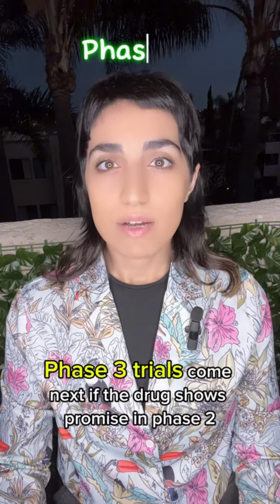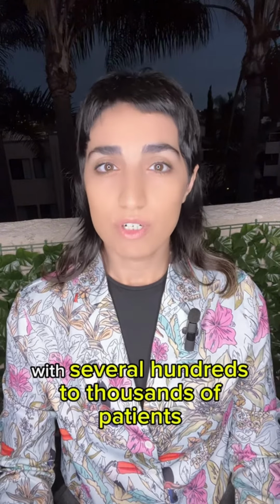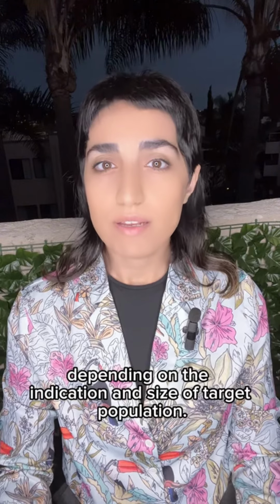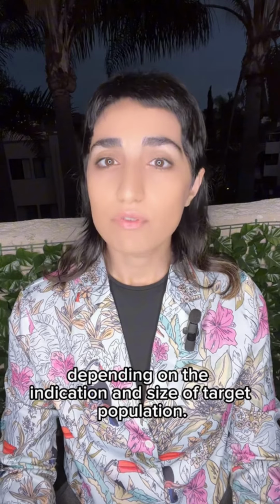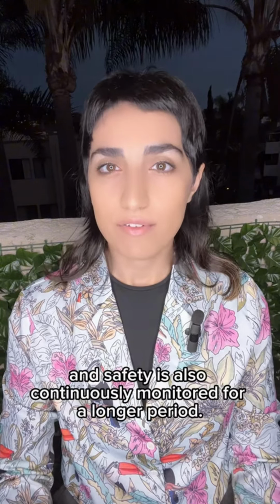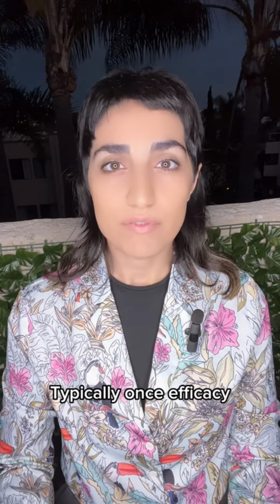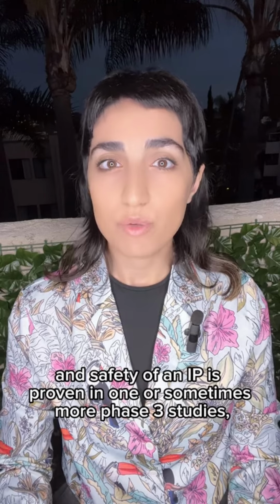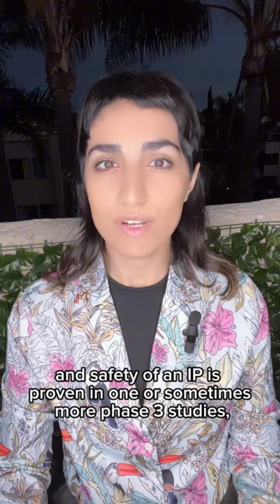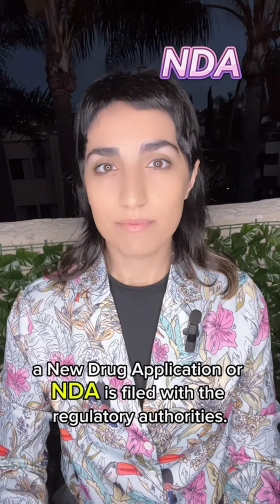Phase 3 trials come next if the drug shows promise in Phase 2, with several hundreds to thousands of patients depending on the indication and size of the target population. Efficacy is tested in a larger population and safety is also continuously monitored for a longer period. Typically, once efficacy and safety of an IP is proven in one or sometimes more Phase 3 studies, a new drug application, or NDA, is filed with the regulatory authorities.